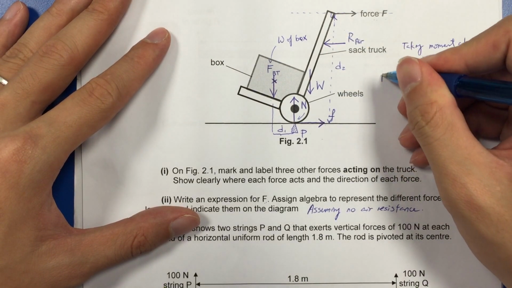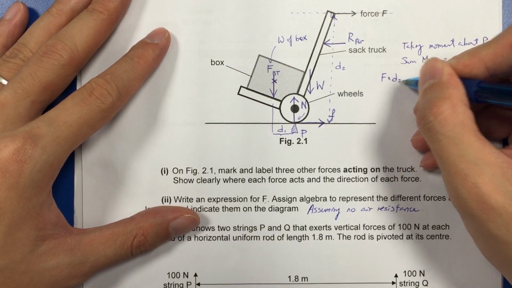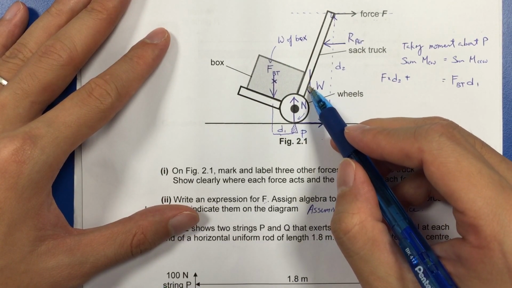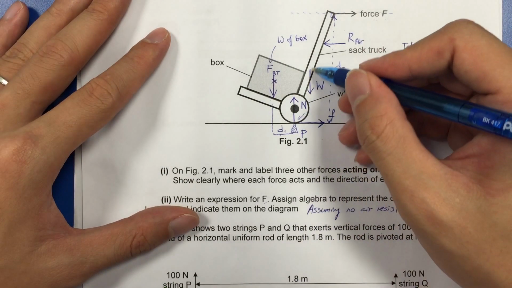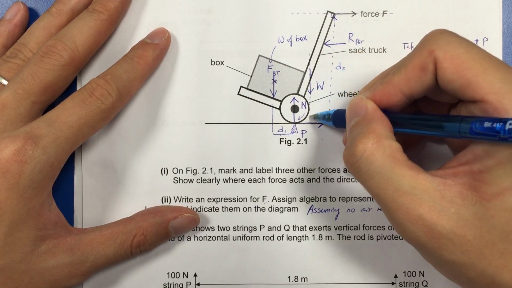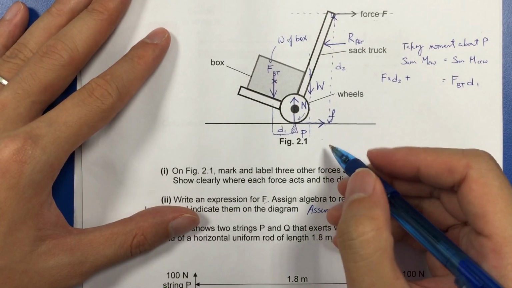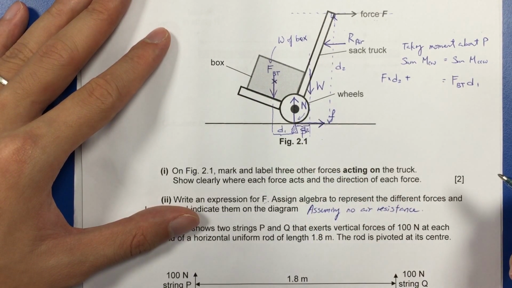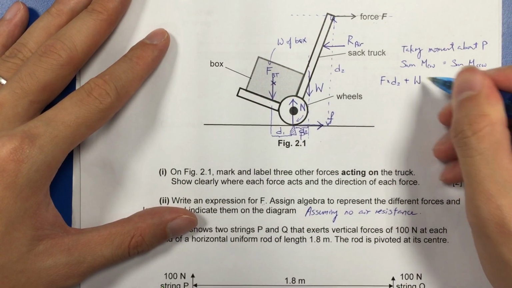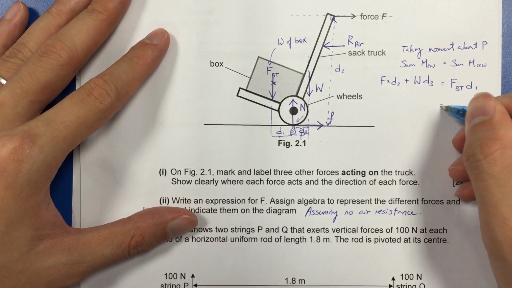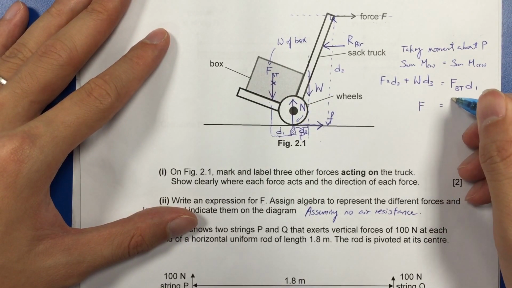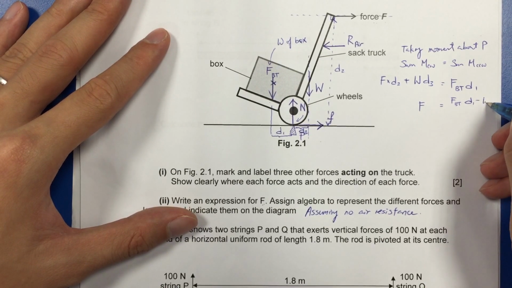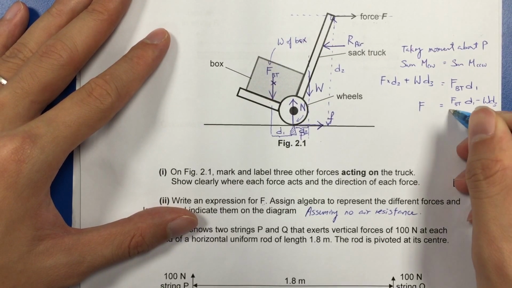So therefore, you have F times d2, plus the weight of the truck will also give rise to a clockwise moment. So the line of action of the force is here, and the perpendicular distance is somewhere here, d3. So plus W times d3. Then you make F the subject and you'll be able to get an expression for the force F.